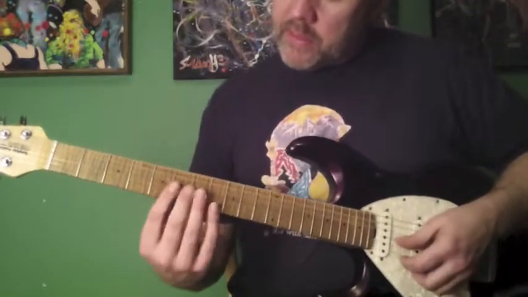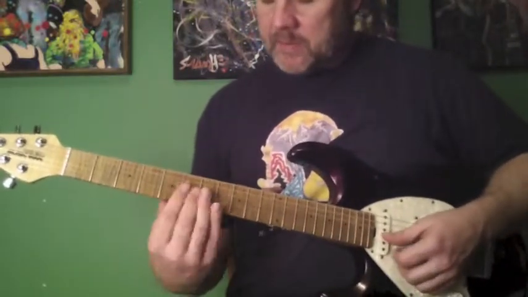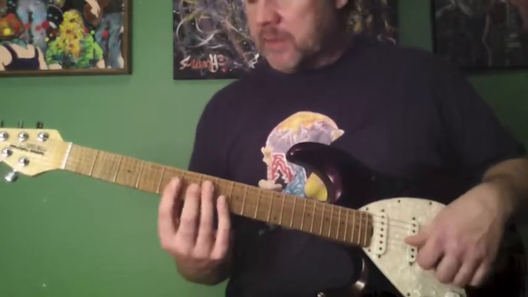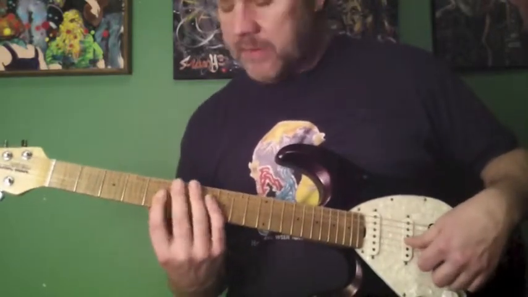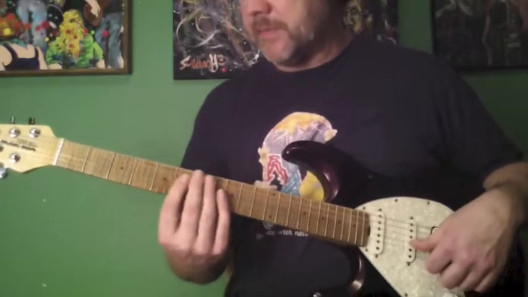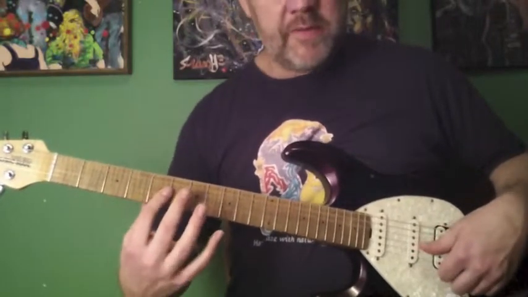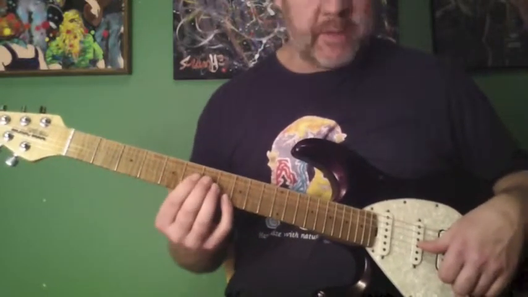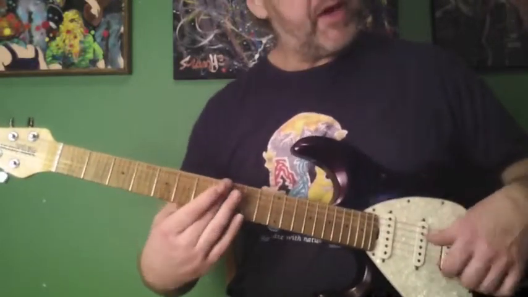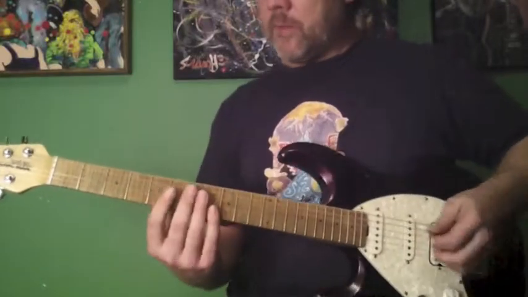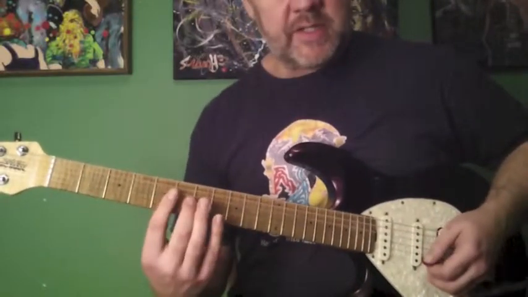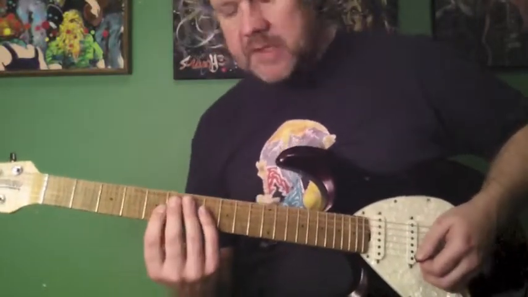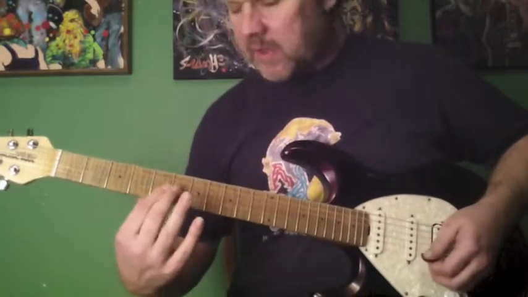But the A chord has that C sharp note, and so to contrast with that, I'll target the C note over the C chord, which is over here on the 5th fret of the 3rd string, or an octave above on the 8th fret up here, or an octave below on the 8th fret down here. So I'll play the A chord and I'll target the C sharp, and then when it moves to the C chord, I'll target that C natural.